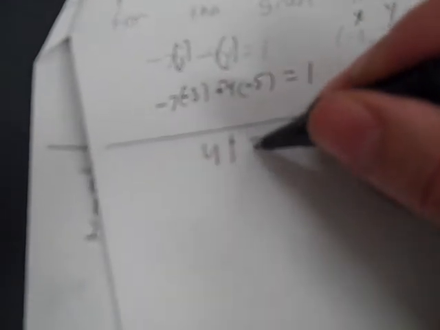Okay, now put that in the calculator. So -7 times -3 plus -4 times -5. I got 41. So 41 equals 1. No. Okay, or you could times that, you get 21, times that, you get 20, 21 plus 20 is 41.